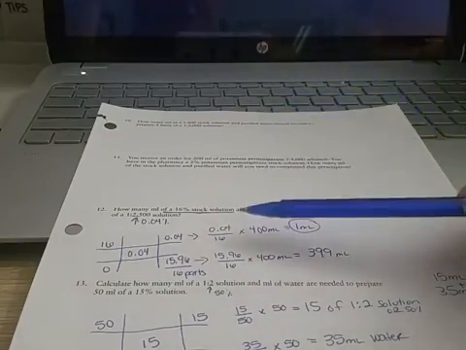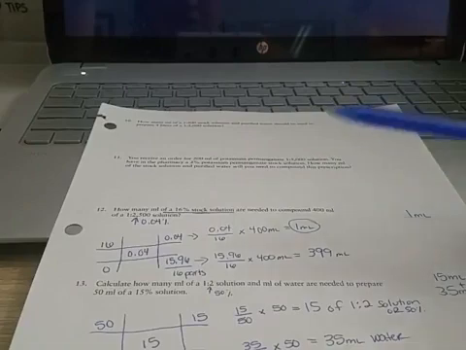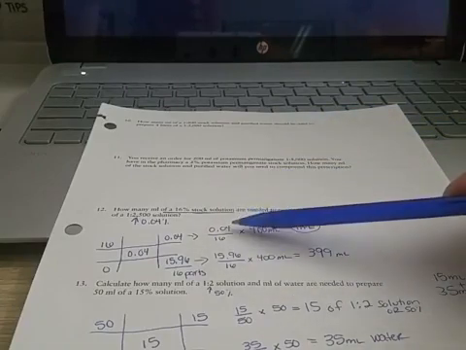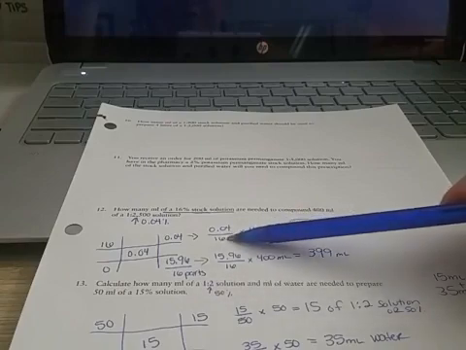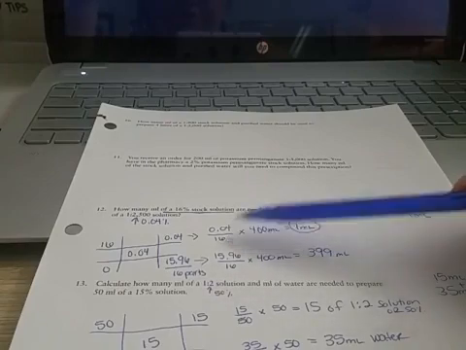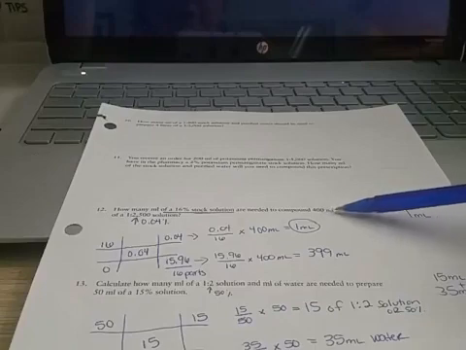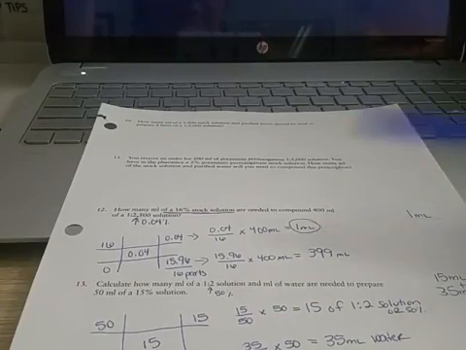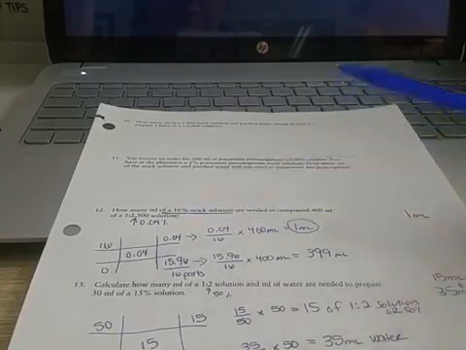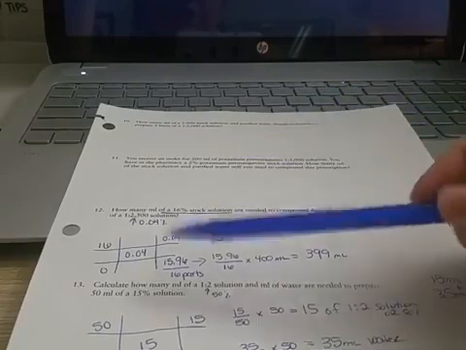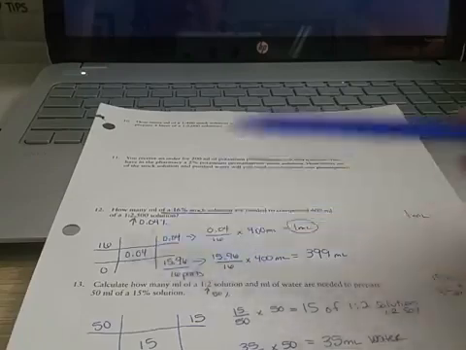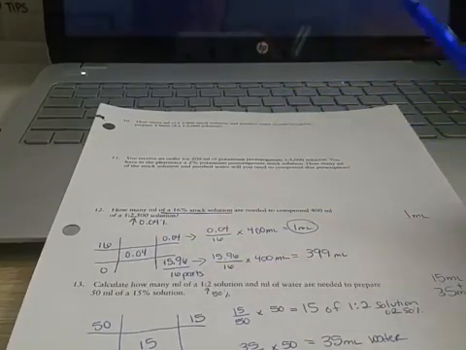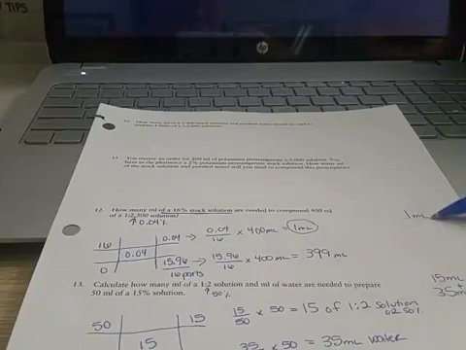Then you go ahead and do your calculations. 0.04 divided by your total of 16 parts, multiplied by the 400 ml that you need, will give you 1 ml. So you need 1 ml of the 16% stock solution in order to get a 0.04 strength. And that's technically your answer, that you need 1 ml.